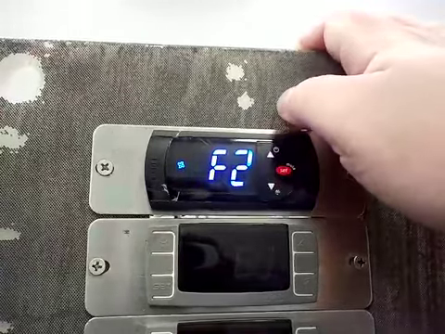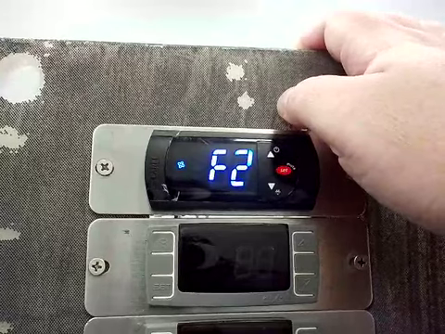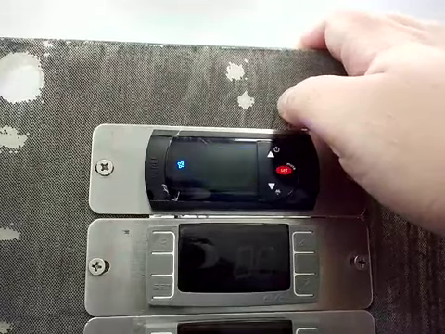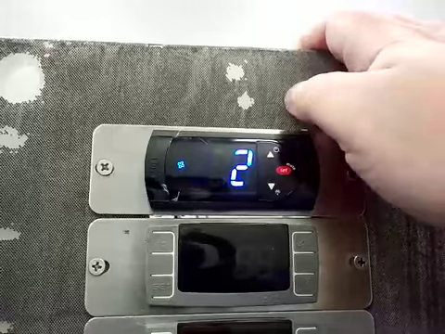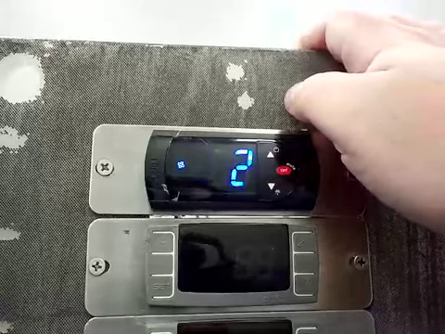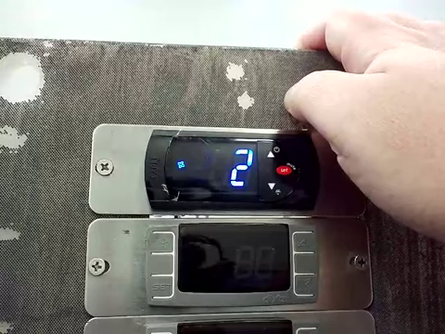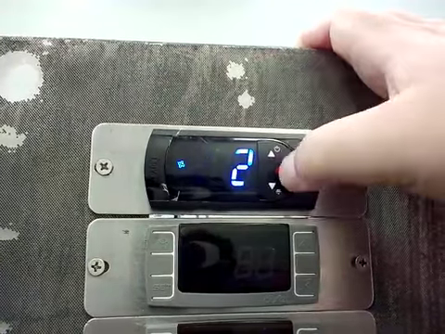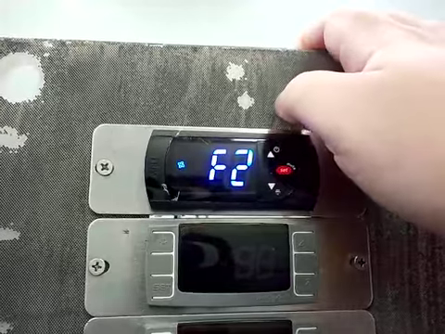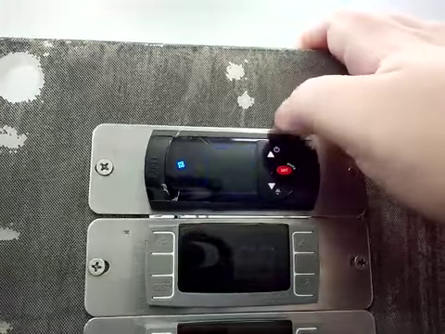F2. This is your stop evap fan. If the compressor is off, this is basically it telling it to, it's always set to 2 on all of our units, and it's basically telling it to turn the evaporator fan off when the compressor is off. And it actually cycles it back and forth on and off.